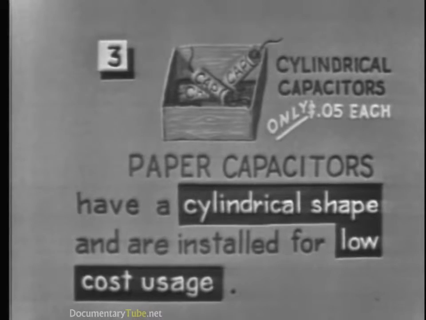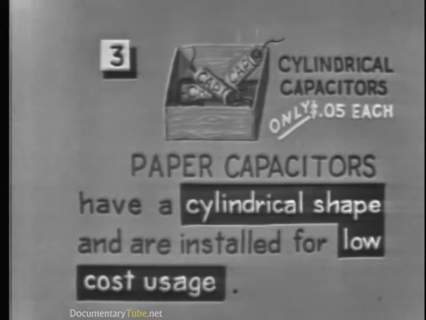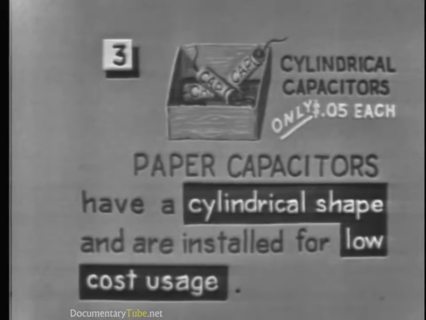You should have answered cylindrical shape and low-cost usage.